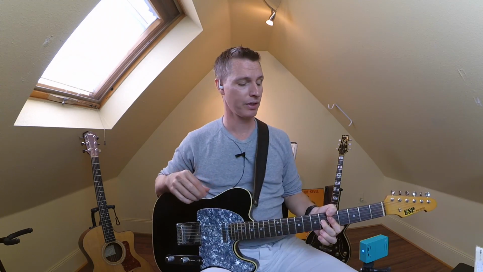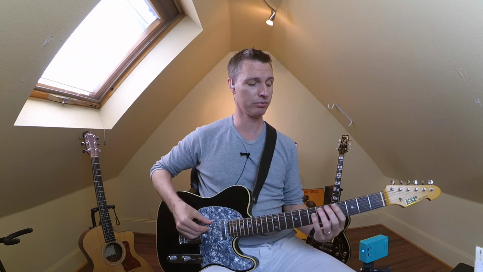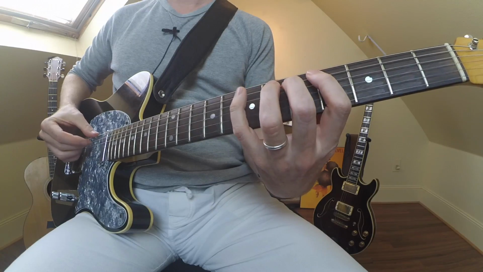We're going to be using A7 as an example. And of course, A7 comes out of the mixolydian mode. And just to refresh your memory, I'm sure you all know this one already.